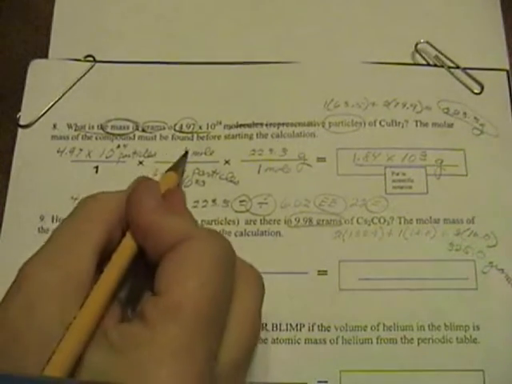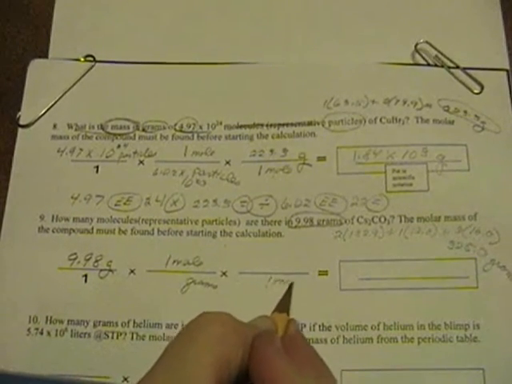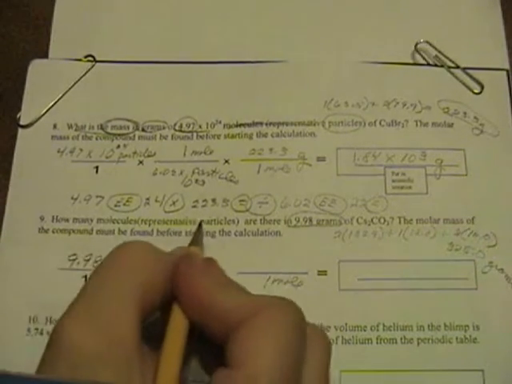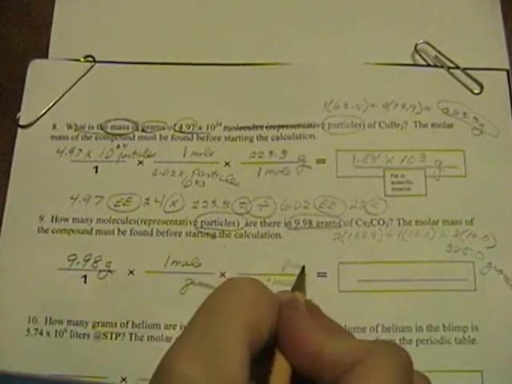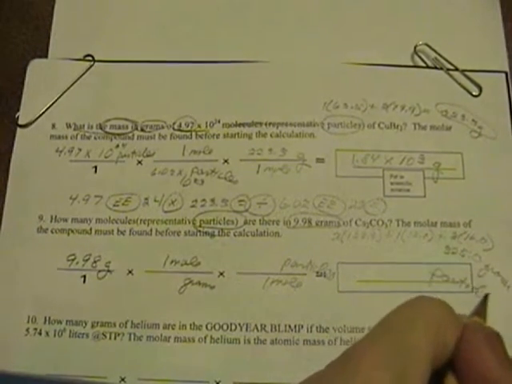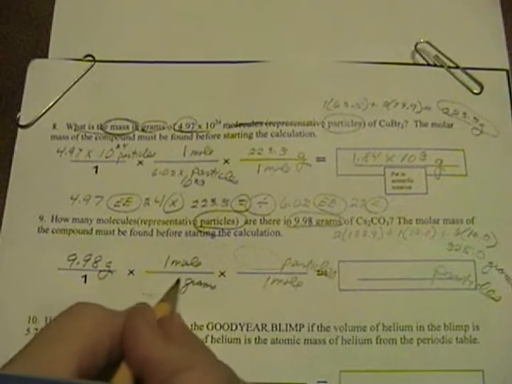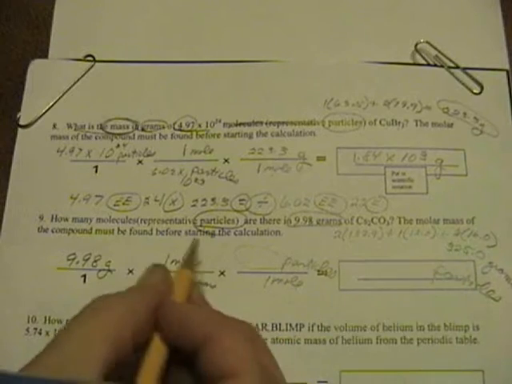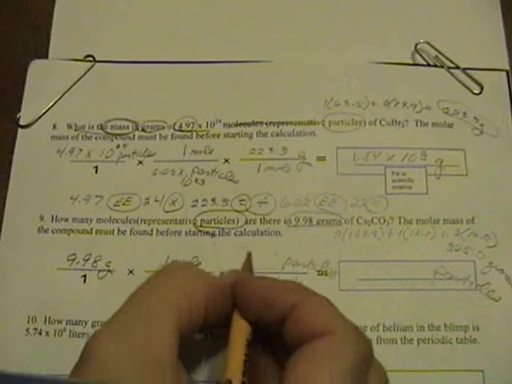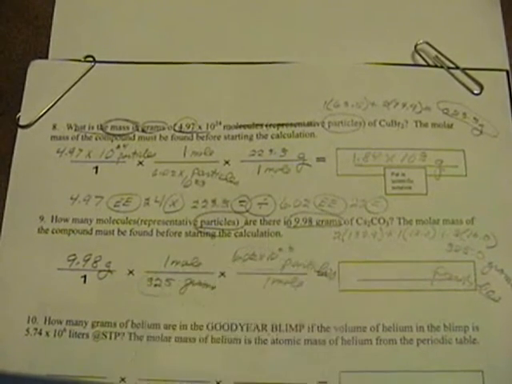Okay, now I can either put grams here at the bottom, or I can write down, remember how 1 mole on top, 1 mole on the bottom? Okay, and I'm going to how many particles? So particles goes here and here. Alright, so I need a number here, and I need a number here. So 325 will go here because it was grams. And particles is always 6.02 times 10 to the 23rd.